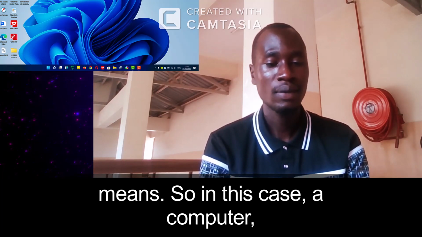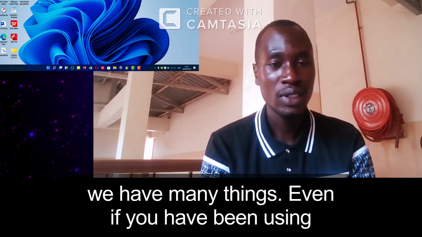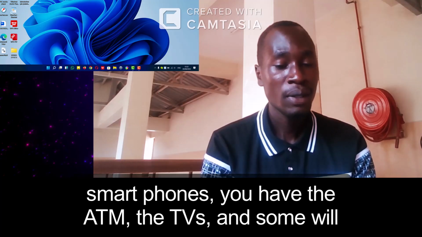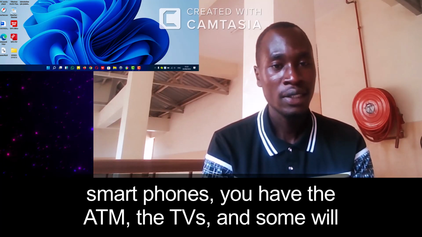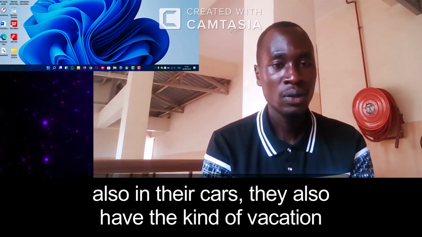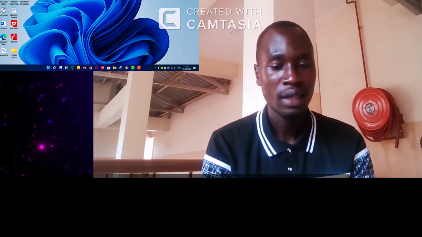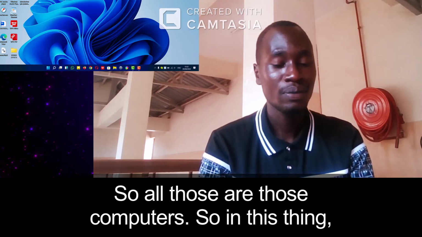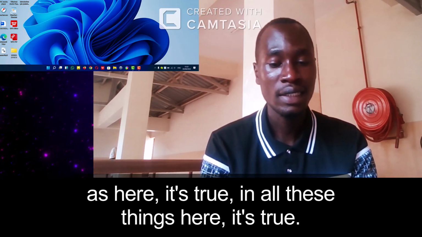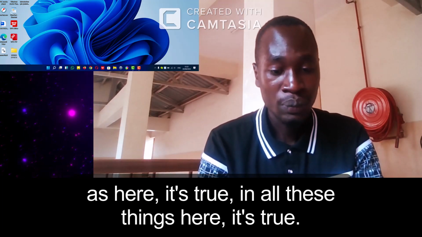So in this case, we have many kinds of computers. Even if you have been using computers, I can give examples like the smartphones you have, the ATMs, the TVs, and in some cars they also have the car navigation system. All those are computers.